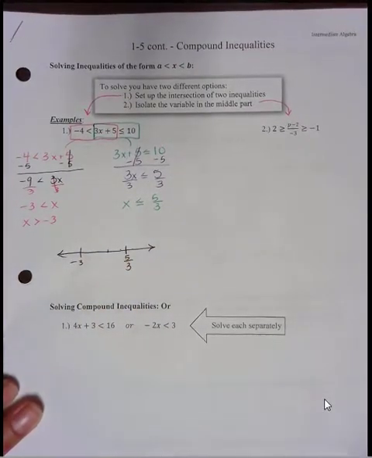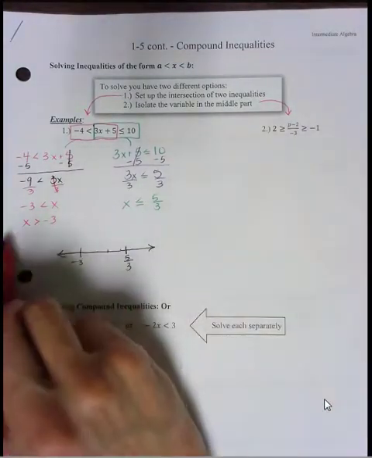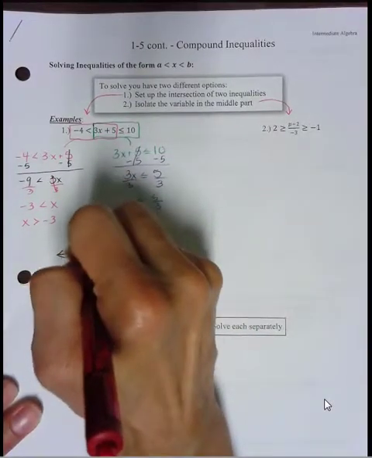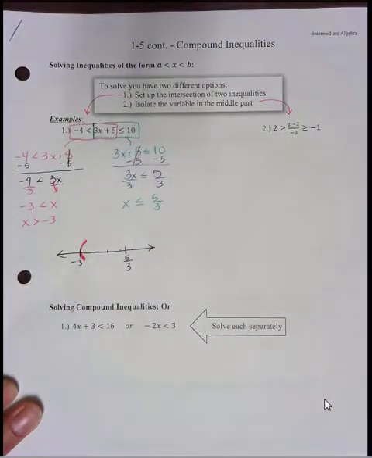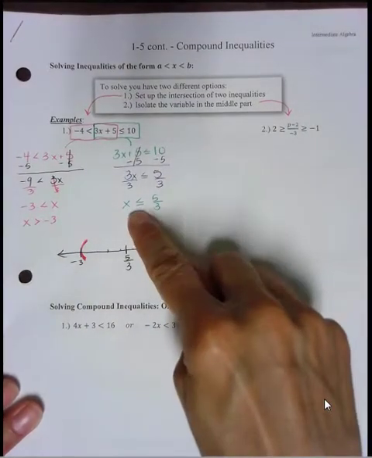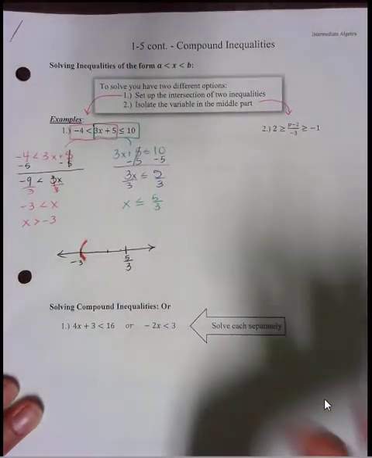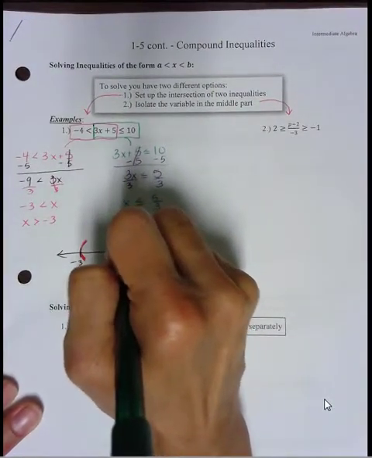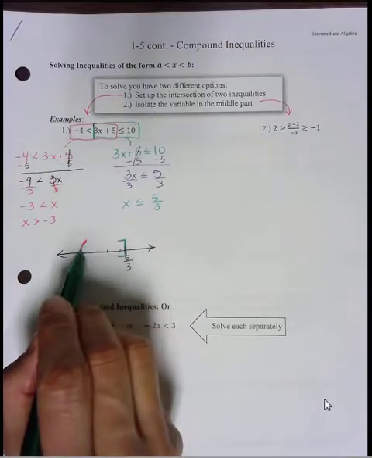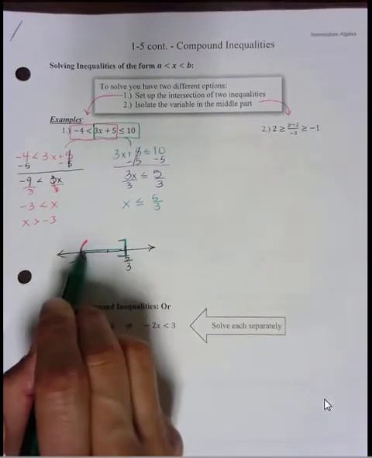Okay, for the -3, we know that it's open and it's greater than -3. So we can either use an open circle or you can use the parenthesis. And then we have less than or equal to 5/3, which means a bracket. And in this particular case, we are going to be shading between those.